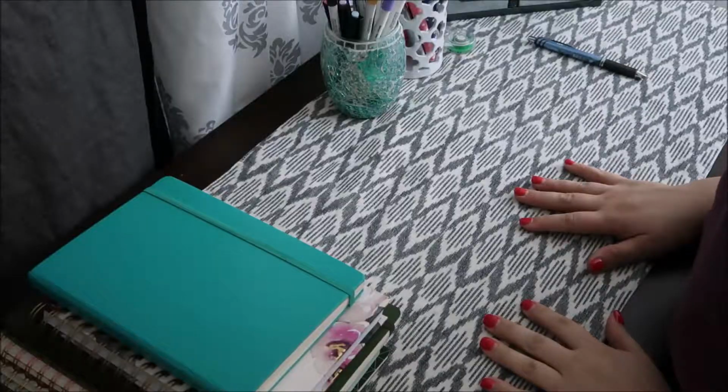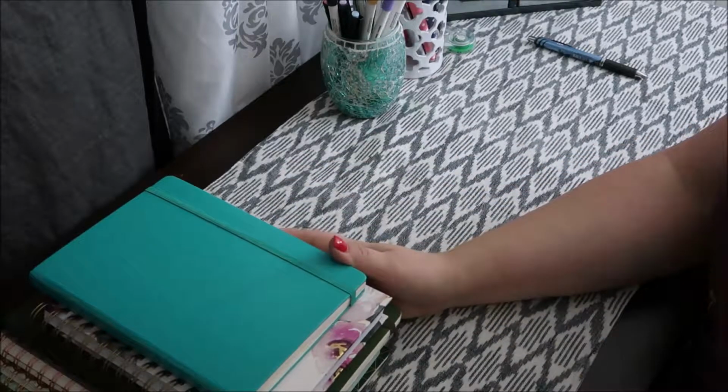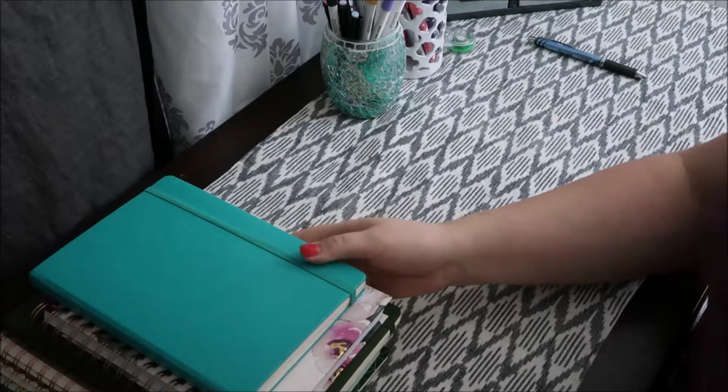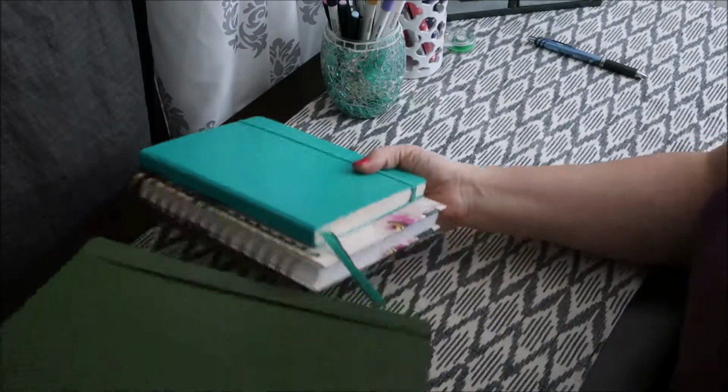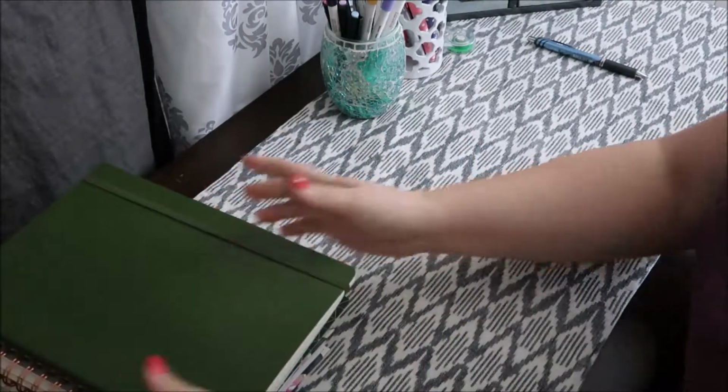I'm going to show you my desktop one more time so that you guys can see my notebooks, so I can show you guys what I do. Okay, so as you can see, I've got about 6 notebooks here that I use on a regular basis, and I'm going to start with the writing related ones, and then I'll go on to the more lifestyle ones.